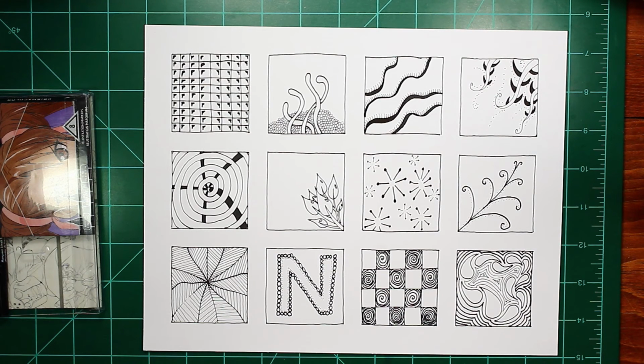And that's 12 little doodles you can feel free to use anytime you're drawing, whether it's a Zentangle or any other kind of drawing.